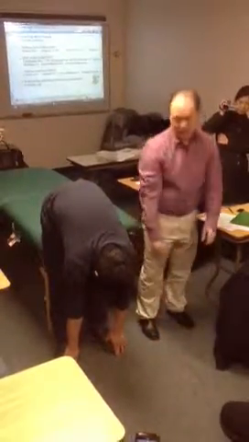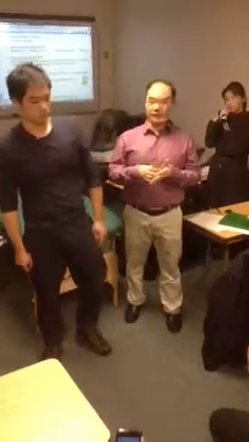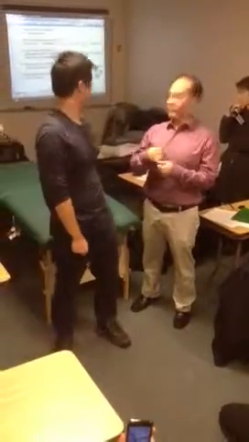Okay, and back up. And can you move like this? So you have to watch. He's very flexible. You have to watch how patients move because you have to get an idea of the degree of how far the patient can move.